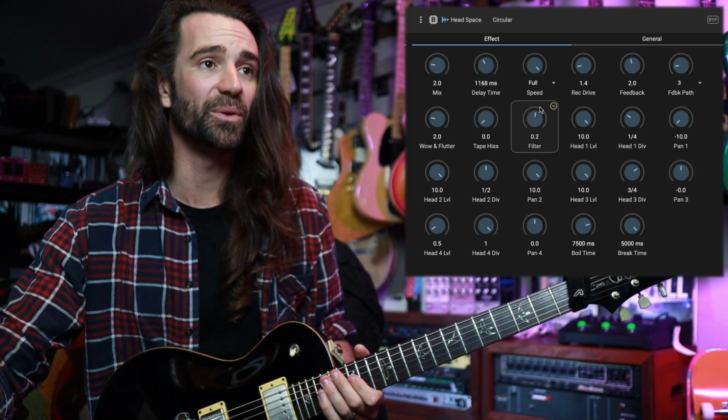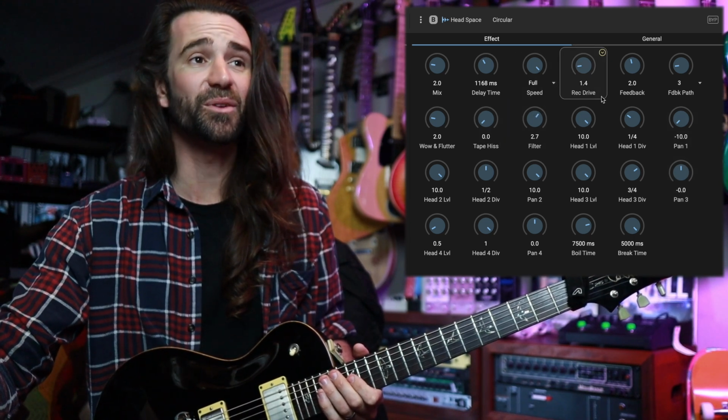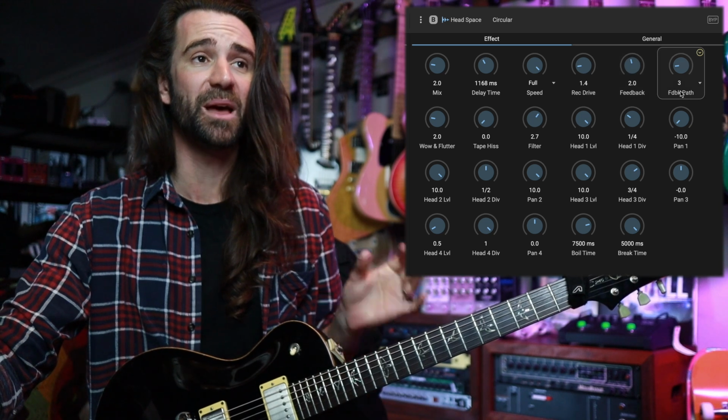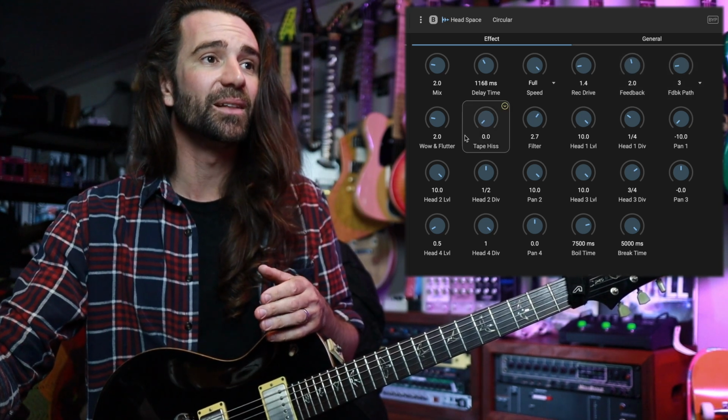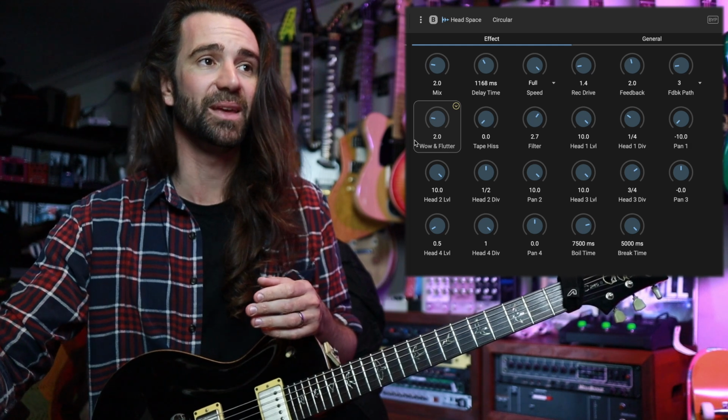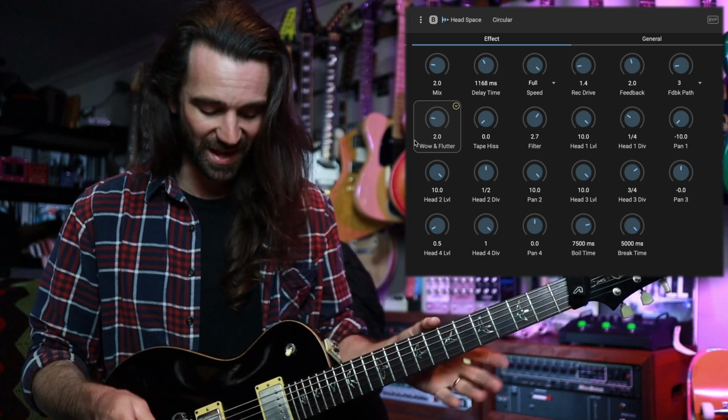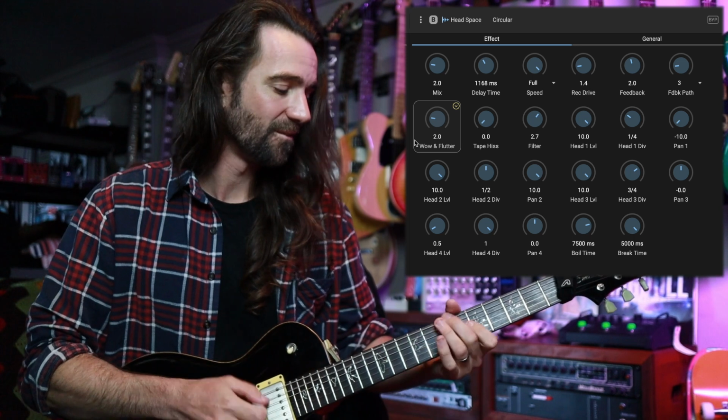Actually, I like to bring the filter up on this just a little bit to make it a bit darker. I've got a little bit of drive, got the feedback up. I've set the feedback path for 3 on here. A little bit of modulation on there, no tape hiss. This is a pretty awesome sounding lead delay in its own right.